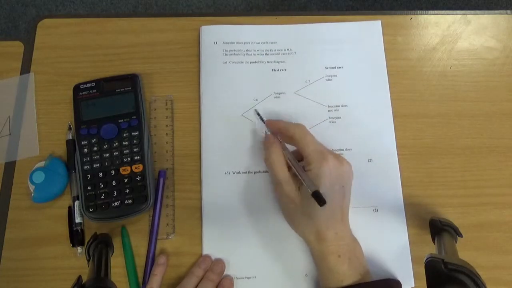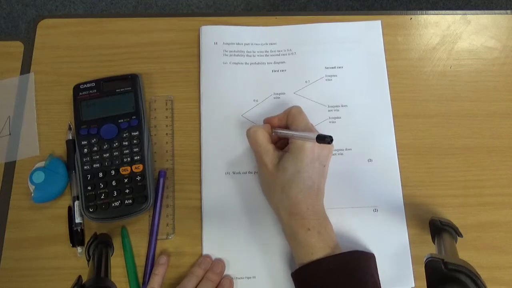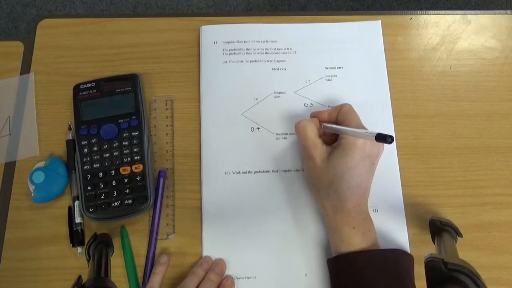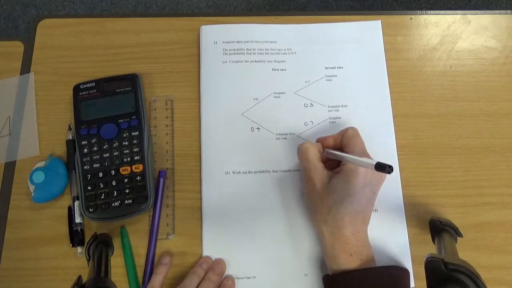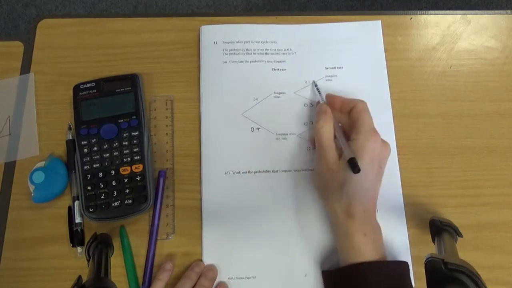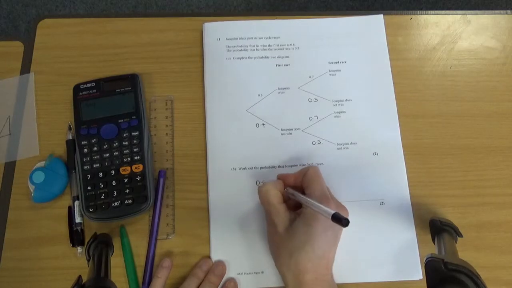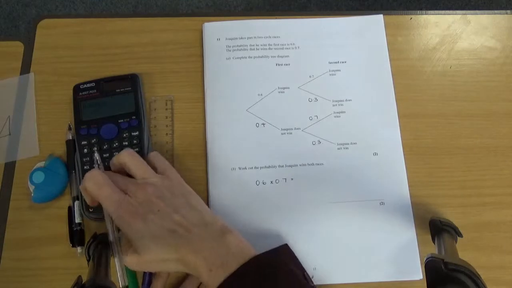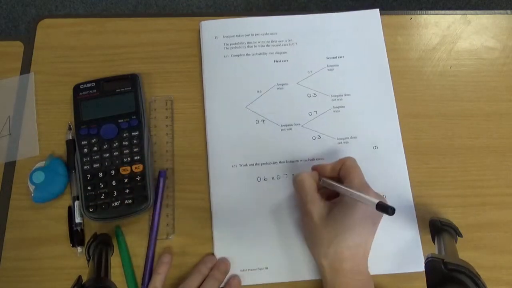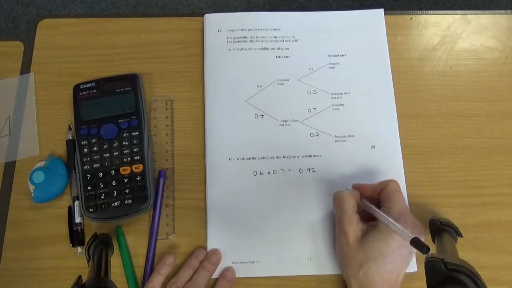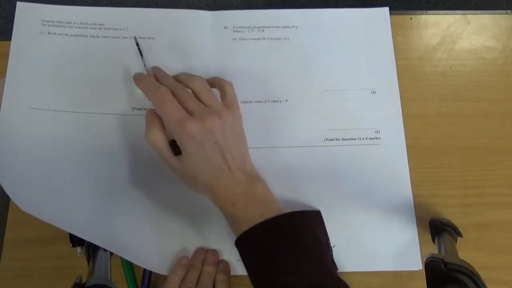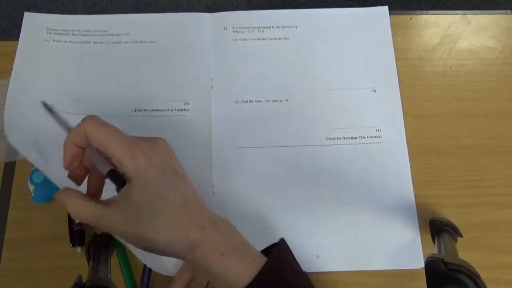Probabilities need to add up to 1, so this is 0.4, this one's 0.3, and this is the same as the tops, 0.7, 0.3. To win both races is 0.6 multiplied by 0.7, which is 0.42. Then he takes a third race and the probability he wins that is 0.2.